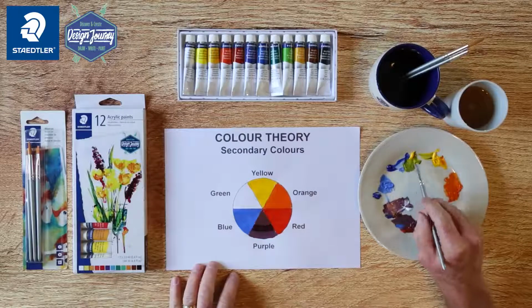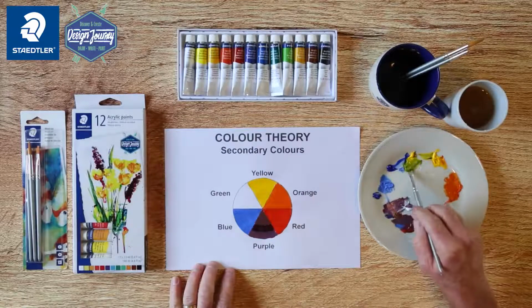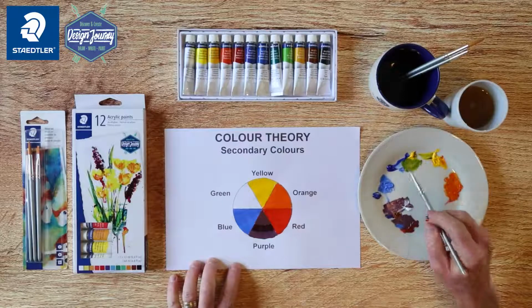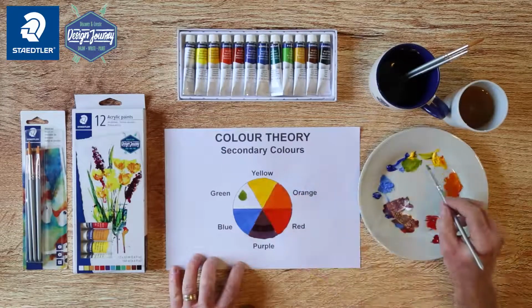To mix green, we will also use the cooler versions of the primary colours. Using a warm blue and yellow will produce a nice olive green, but for now we need it to be bright.